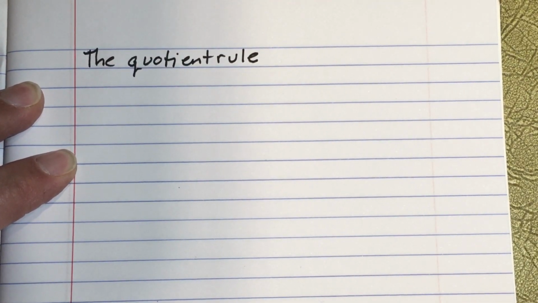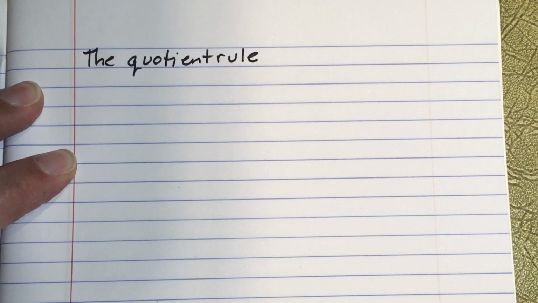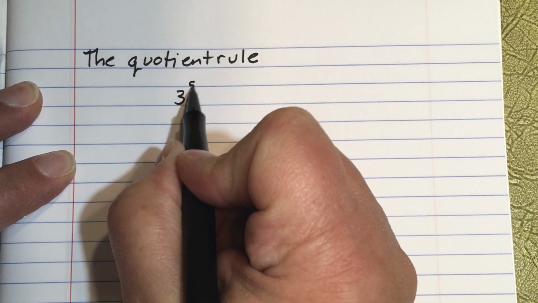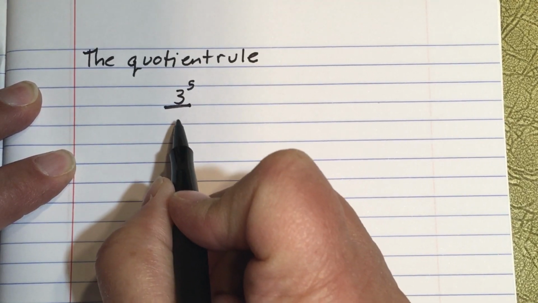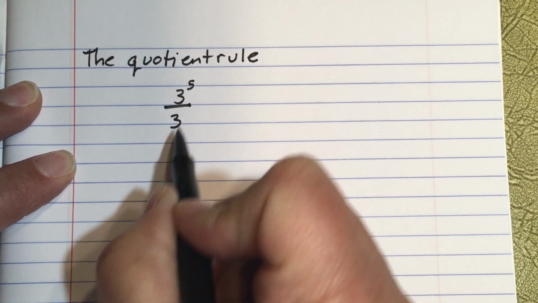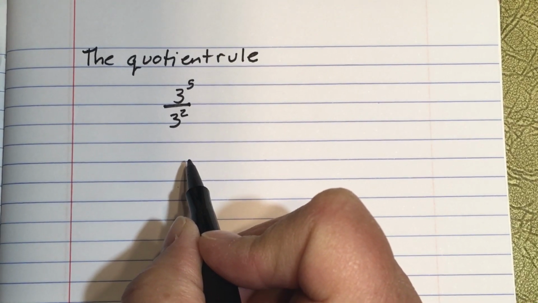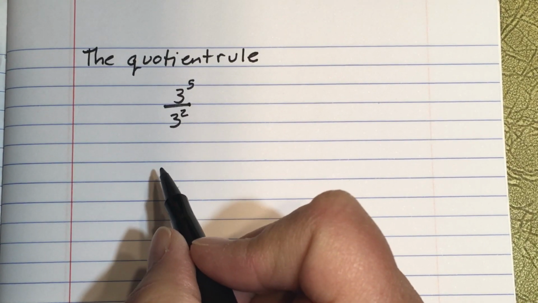So the quotient rule of exponents is basically the same. So you're going to have numbers and bases and exponents. So let's just start with a number 3 and an exponent 5 divided by the same base 3 and an exponent 2. Now, you're looking at that, you're thinking it's a fraction.